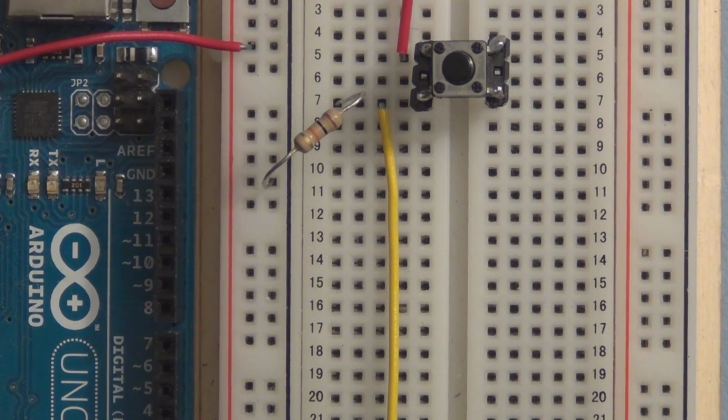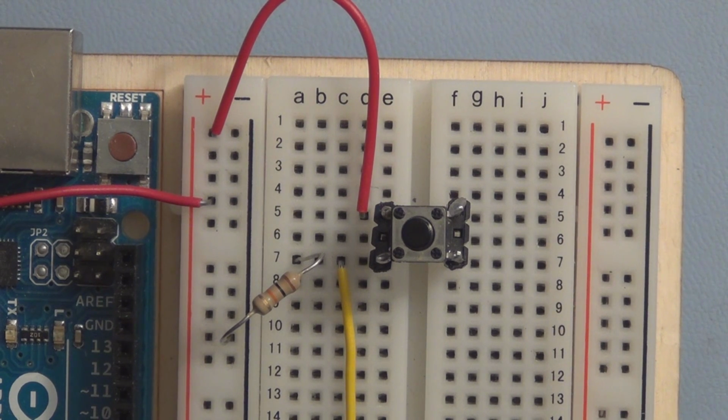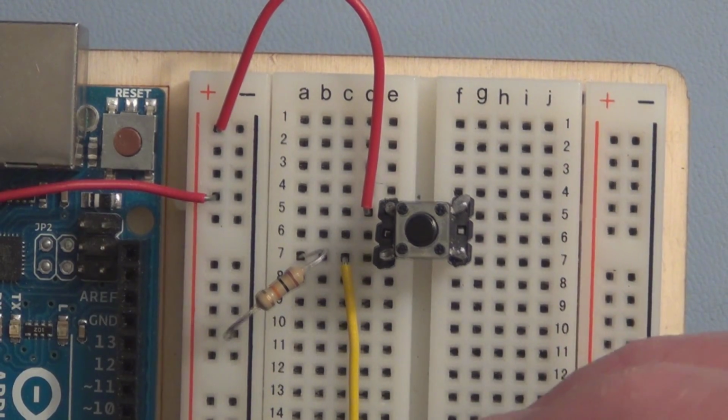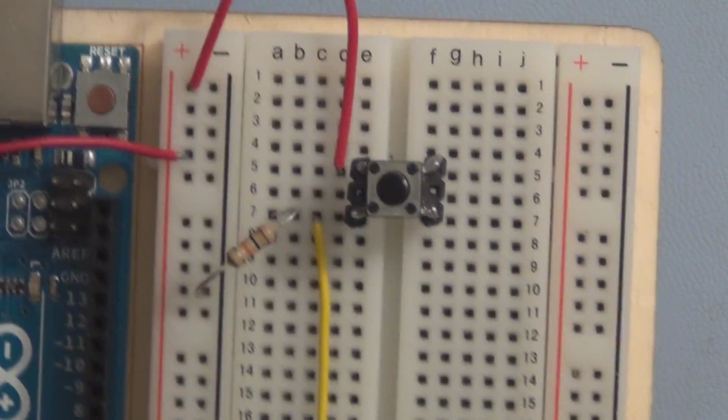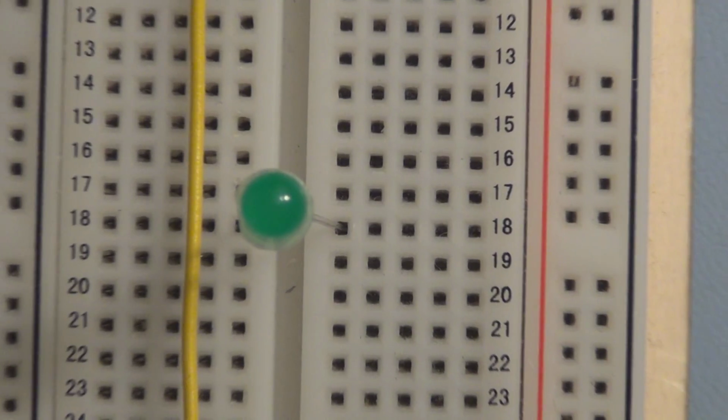Now we can work on the diode. I'm going to change this around to what it looked like in the original video. Now if we look at the LED, let me just put that in here. Let's get up close. Not that close.